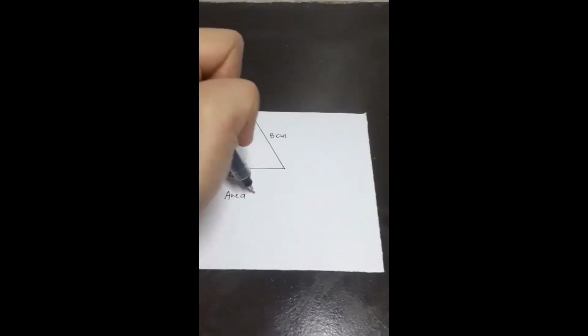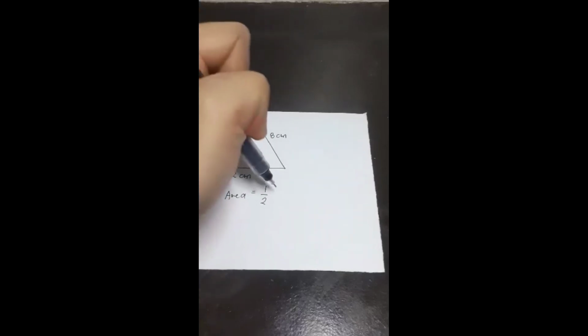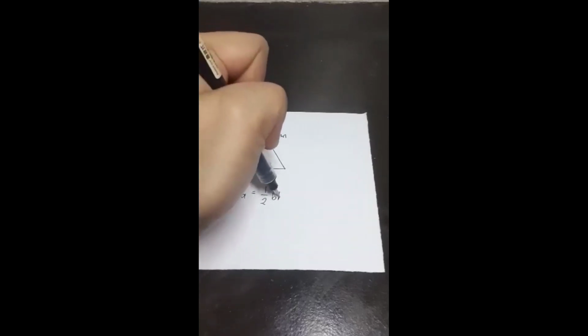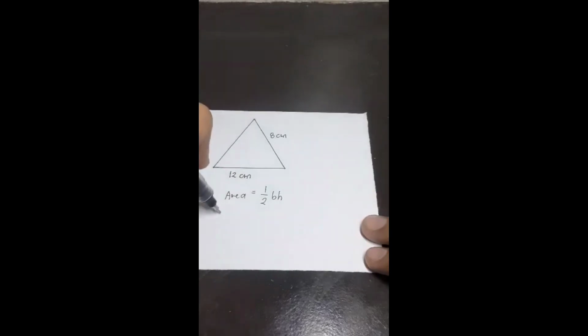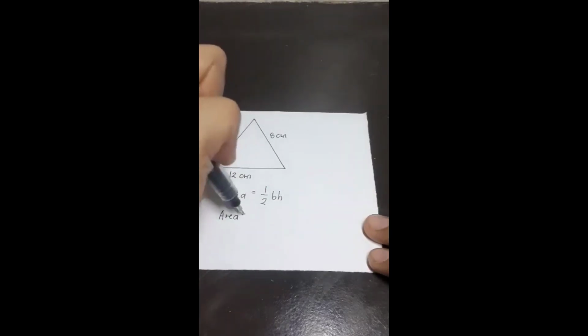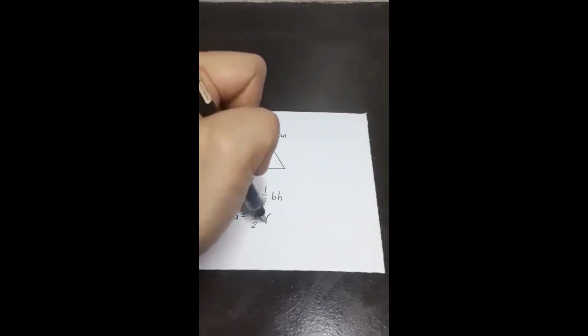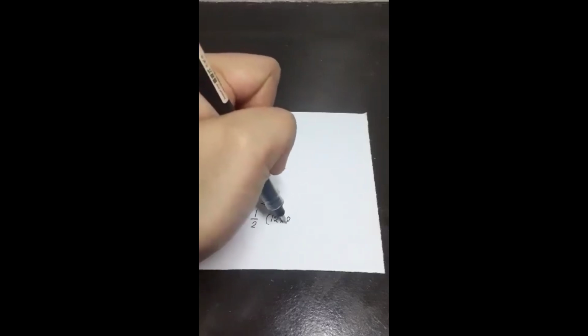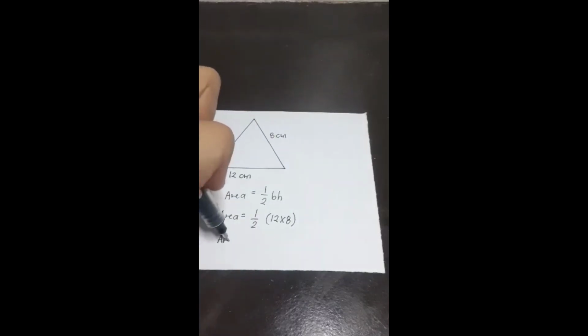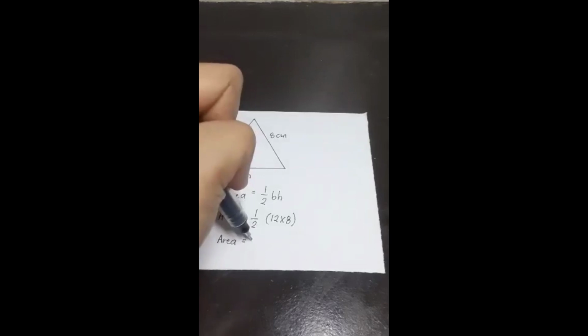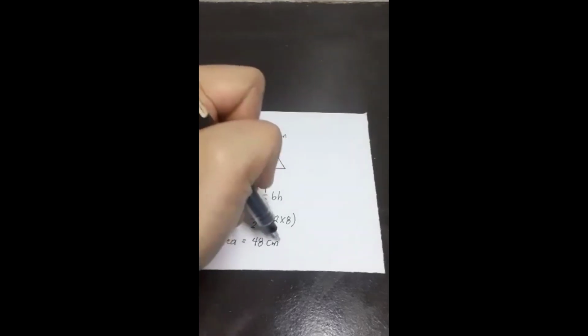Okay, next naman is yung triangle. So, dito ang computation naman is area is equal to 1/2 base times height. So, isa-substitute lang siya. Ang area dito, 48 cm squared.